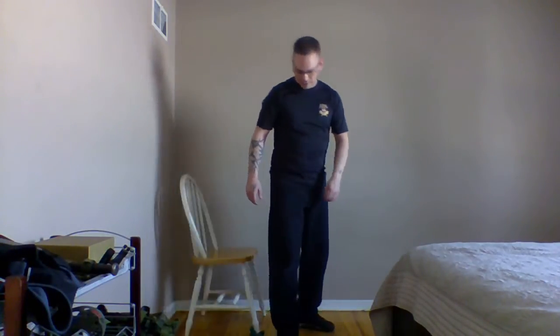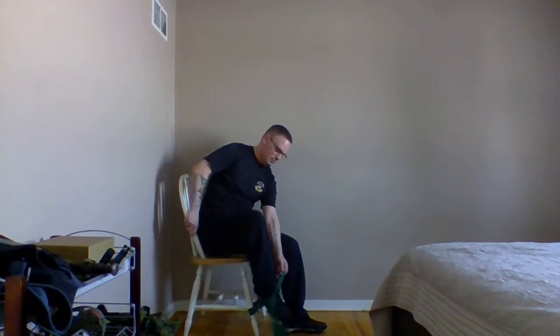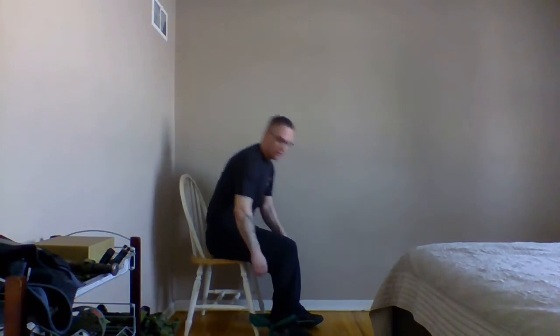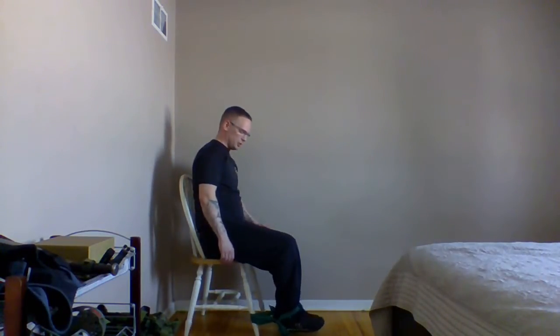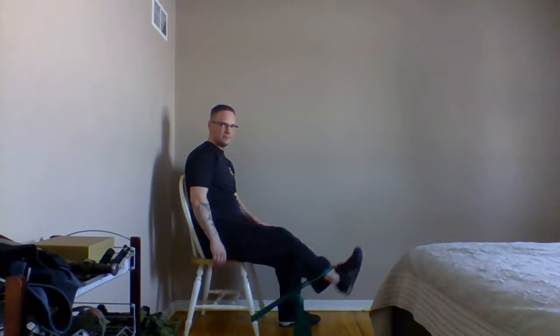Next, I'm going to show you lower body movements, starting with an open kinetic chain exercise, the leg extension. To do this, sit in the chair, grab a TheraBand or rubber band, place it around your ankle, hold your foot just off the floor at a 90, and extend the leg out.